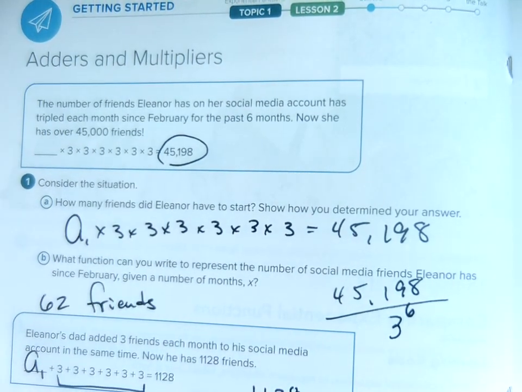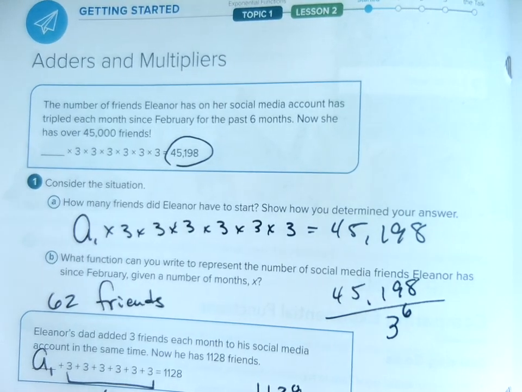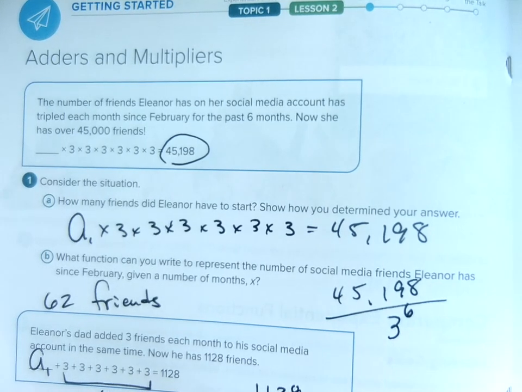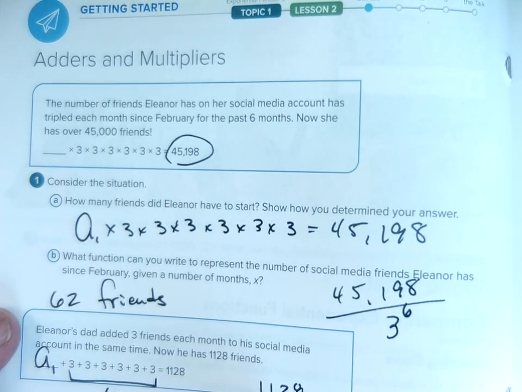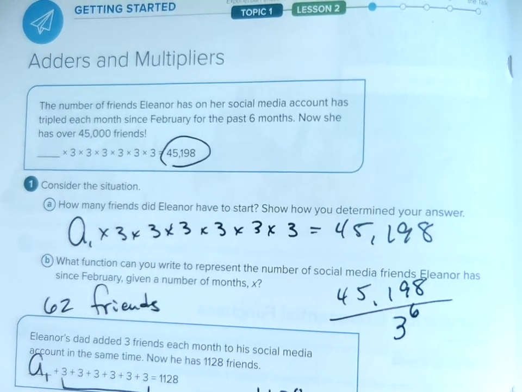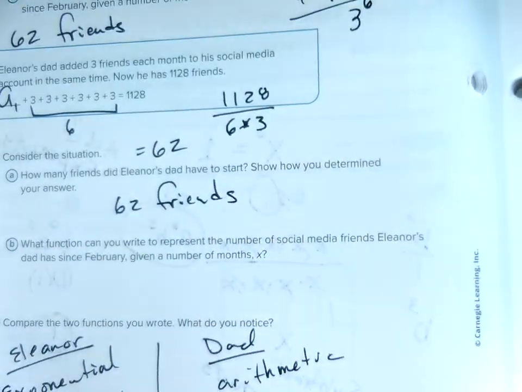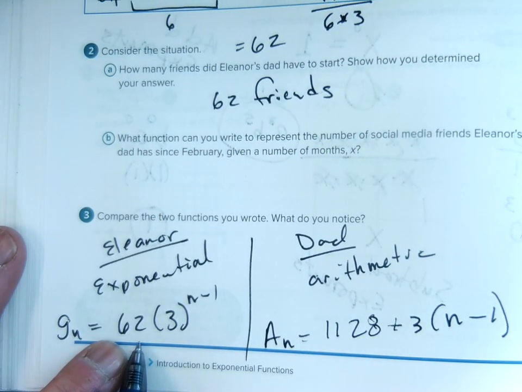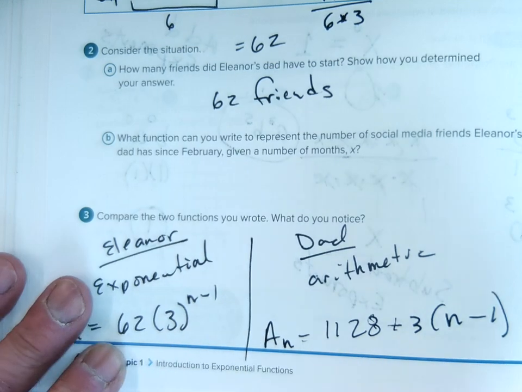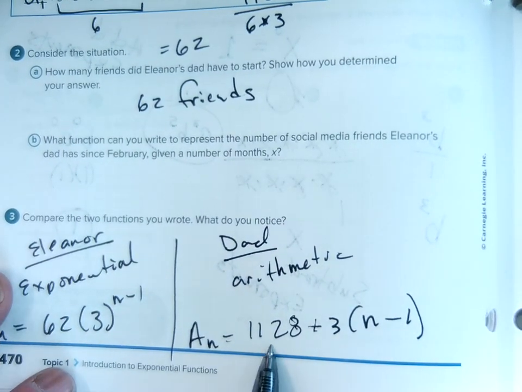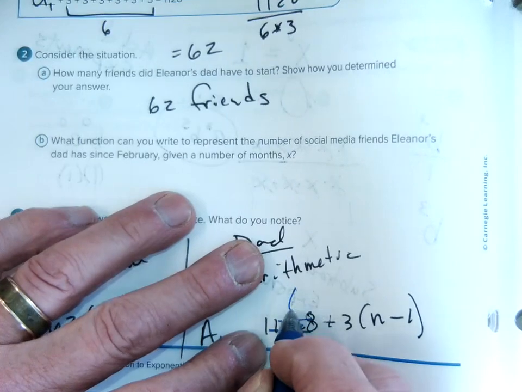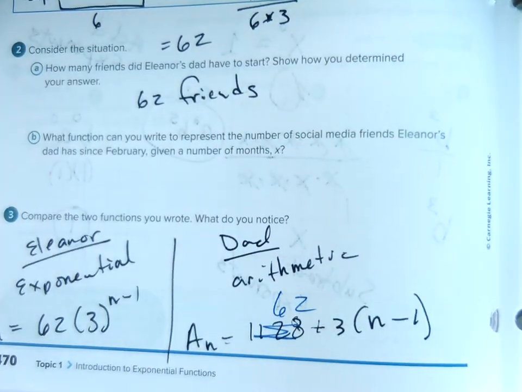Now the dad does it different. He just adds only 3 every month. So what was his original? Well, he's got 1, 2, 3, 4, 5, 6 threes, which is like 18. So he took this number, divided by 6 threes, and he got 62 friends also, okay? Now what's the difference? Well, first of all, Eleanor is exponential. Hers is growing exponentially. She starts with 62, and then she triples hers every month. Dad is arithmetic. He starts with 1,128. No, he starts with 62. My bad. He starts with 62, and then adds 3 every time, so that's my arithmetic sequence, okay?